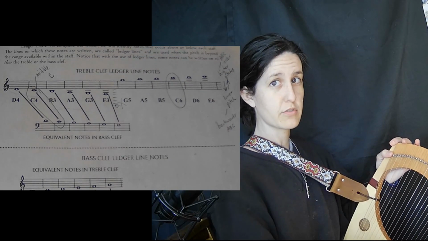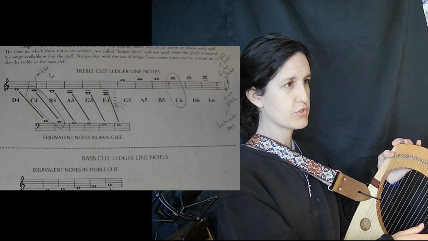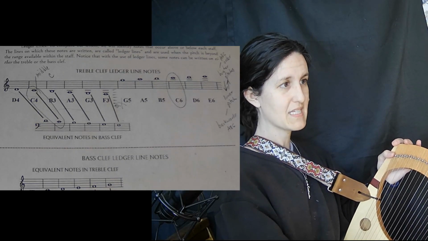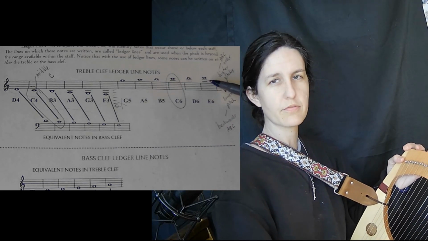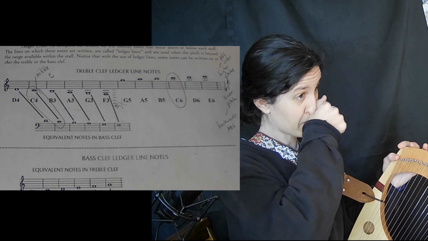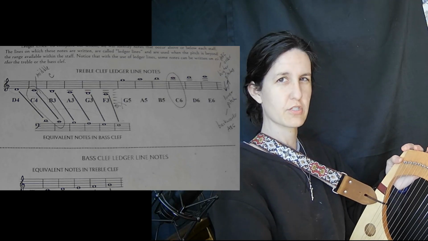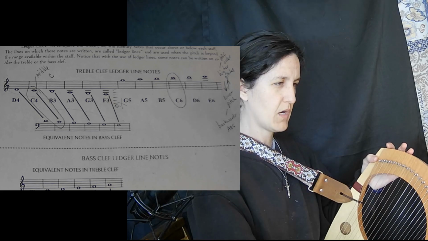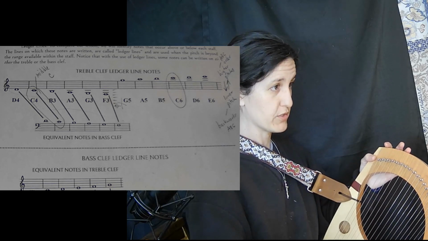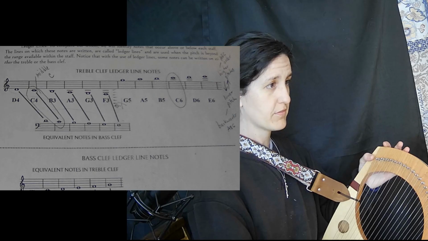So that's 2 ledger lines up. If it had 2 more strings, it would go up to E6. And then farther than that, we actually would use a slightly different way of indicating the note. But that would be really quite high, and it's not really a pitch that's used all that often, even in larger instruments.